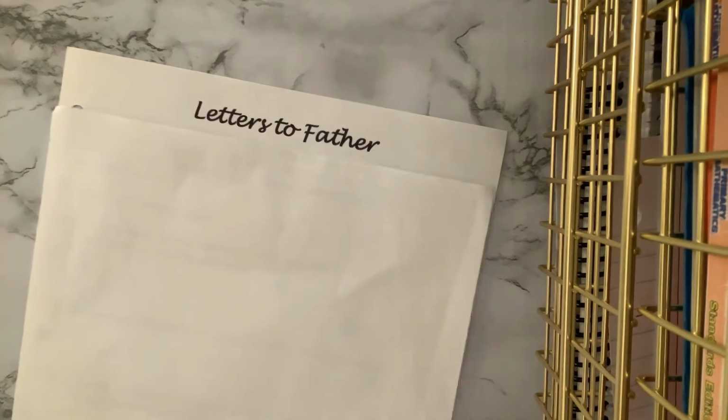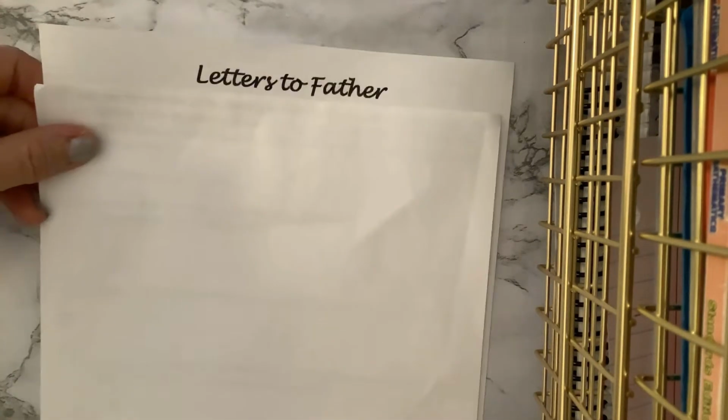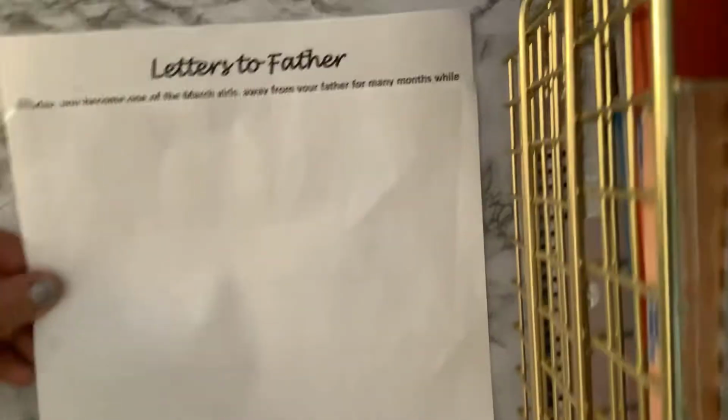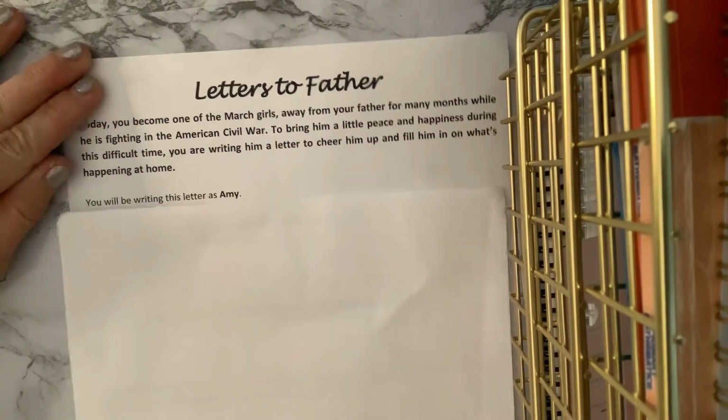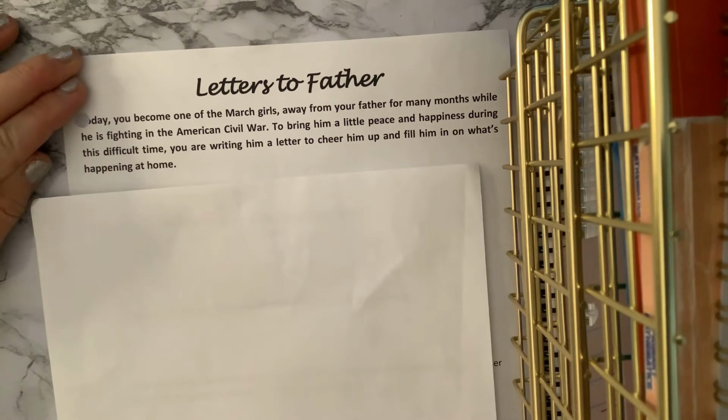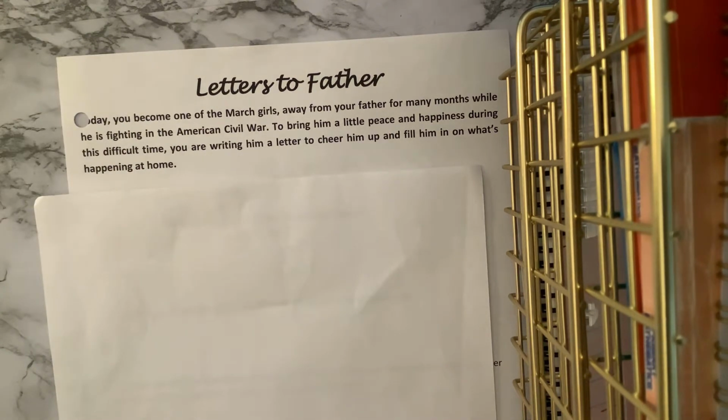Today, this is our assignment for today. We're going to be working on this writing assignment. So here we go. Today, you become one of the March girls, away from your father for many months while he is fighting in the American Civil War.